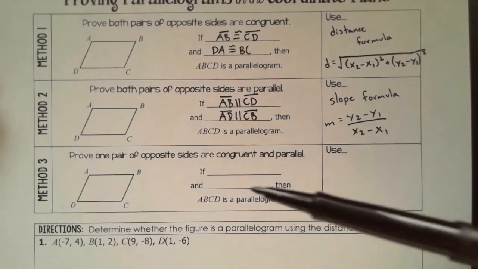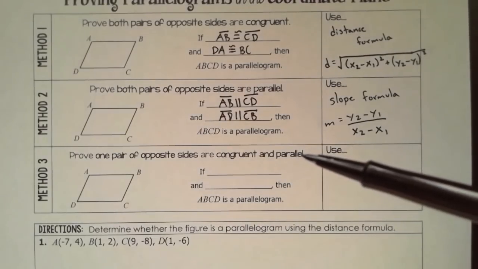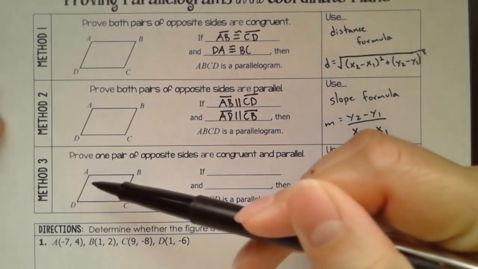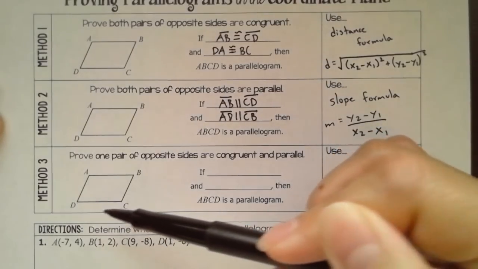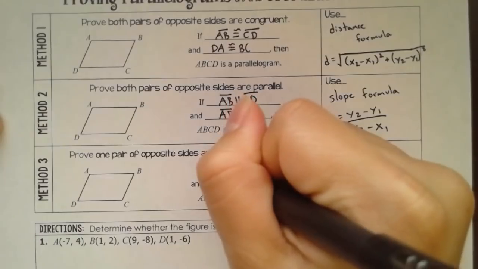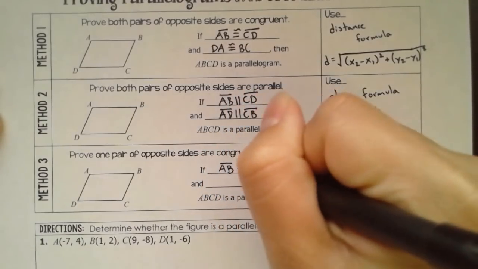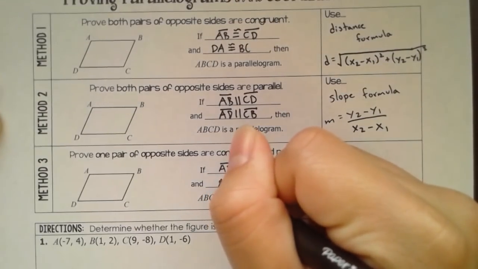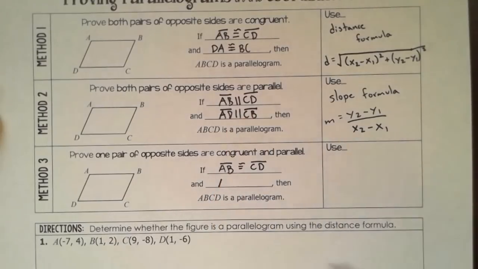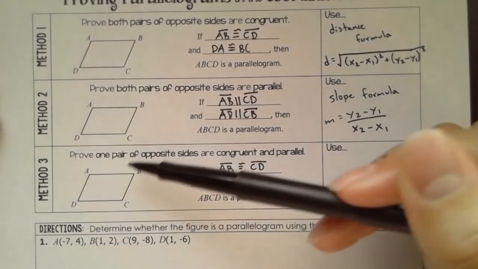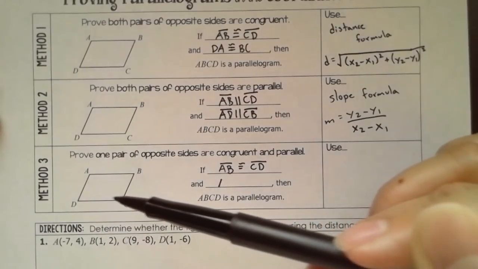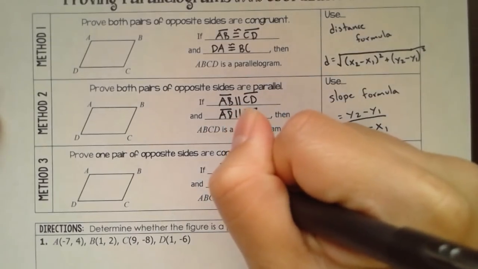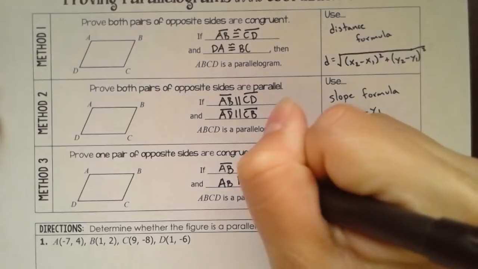For method 3, you prove one pair of opposite sides are congruent and parallel, so you use both. You would take one side, you can use top and bottom, so AB is congruent to CD, and you would also show that the slope of both segments is the same, so AB is also parallel to CD.